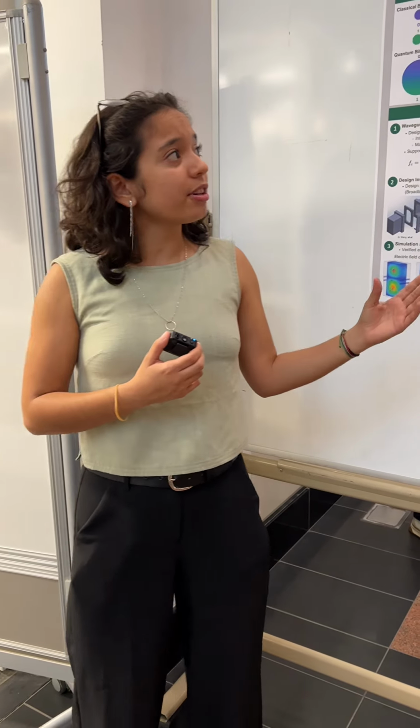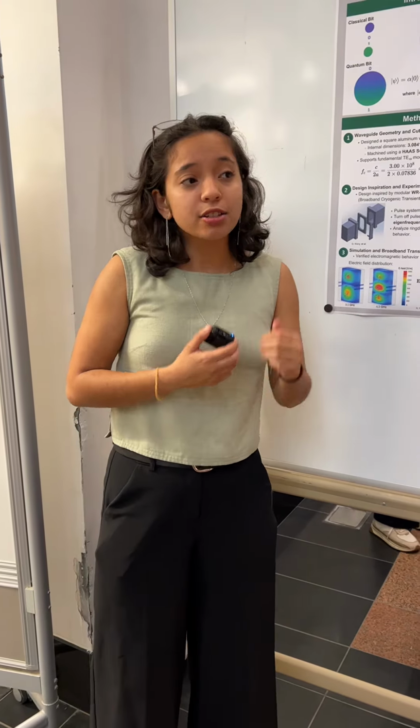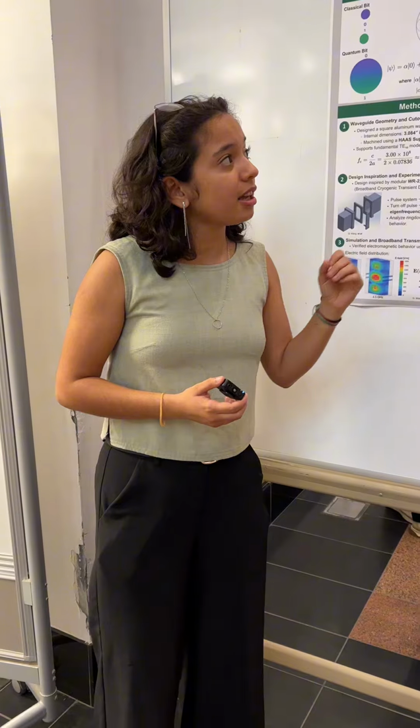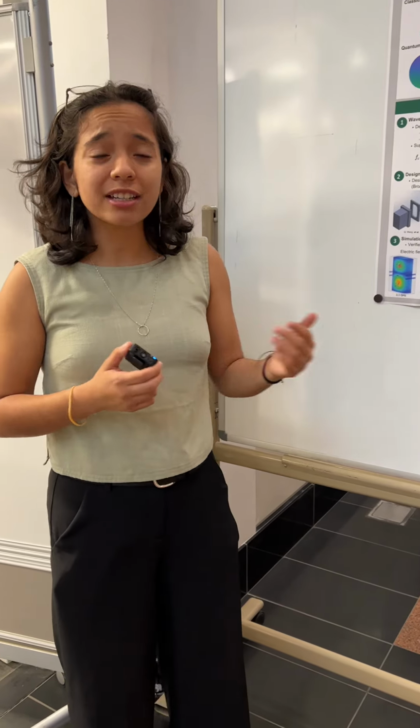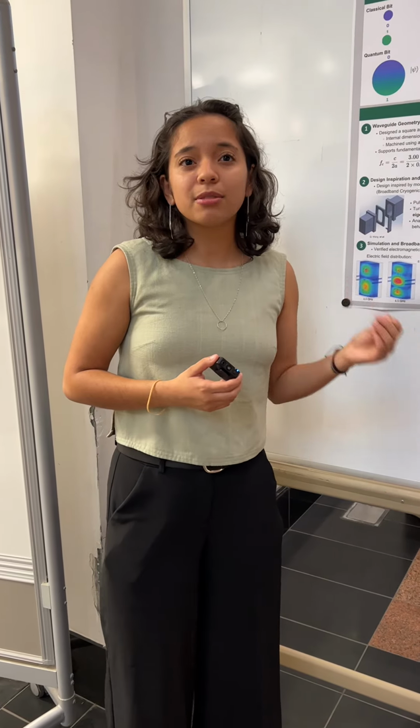So in order to study these TLS defects, we didn't want to take a conventional approach, which typically involves using resonators or qubits, which take a lot of complex fabrication and time and are very invasive in the way that they're manufactured. And also, you're only able to probe and look at small volumes of materials.